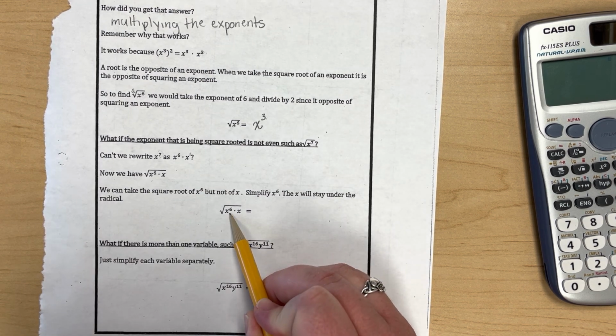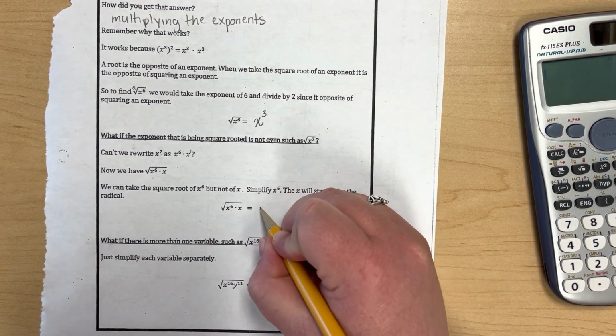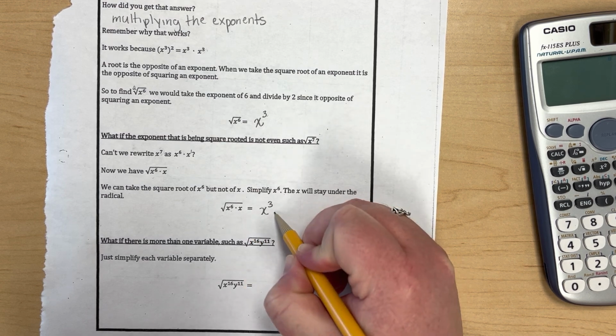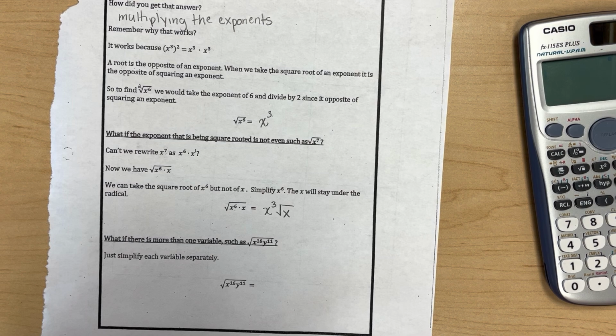Now I can take the square root of x to the 6th. It's the same as what we just did a moment ago. 6 divided by 2 is 3, so I get x to the third outside the radical. But I cannot take the square root of x, so that's going to stay inside the radical like this. Now, it's important to know that when you're simplifying these types of problems, the biggest exponent you can have underneath the radical is 1. If you have anything bigger than 1, it's not done being simplified.